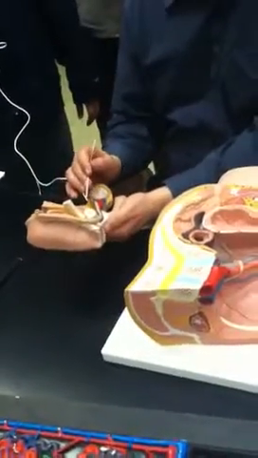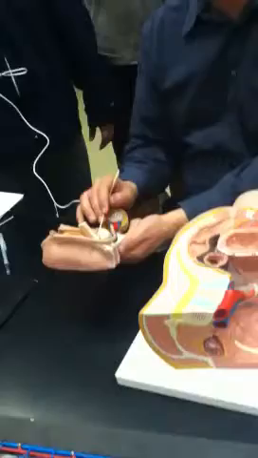Okay. Left or right ureter? No, don't worry about it. Okay. This right here is going to be the pubic bone. Okay. This is the pubic bone.